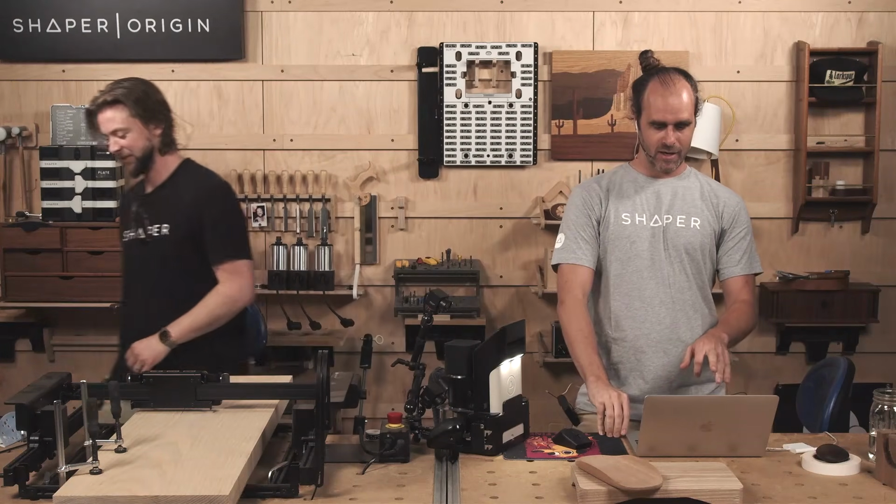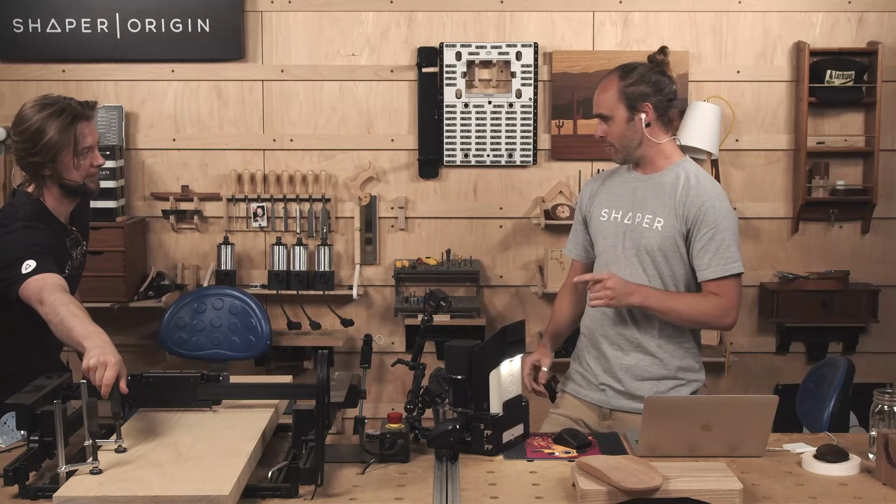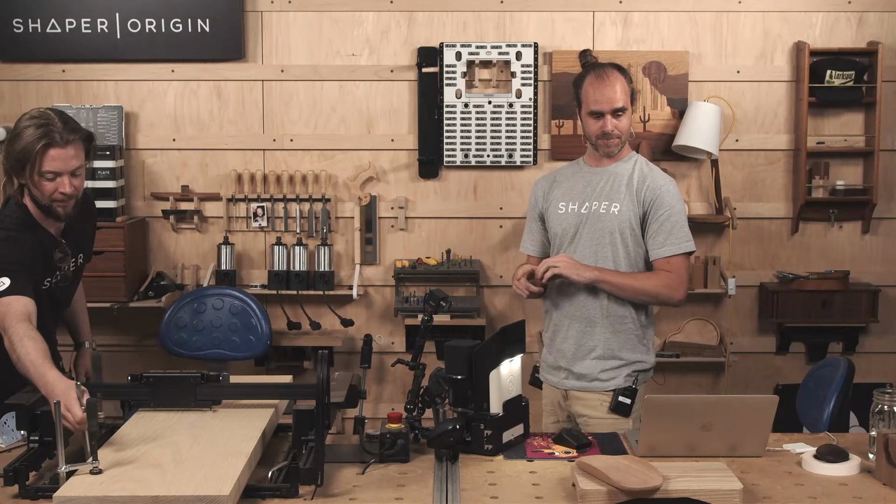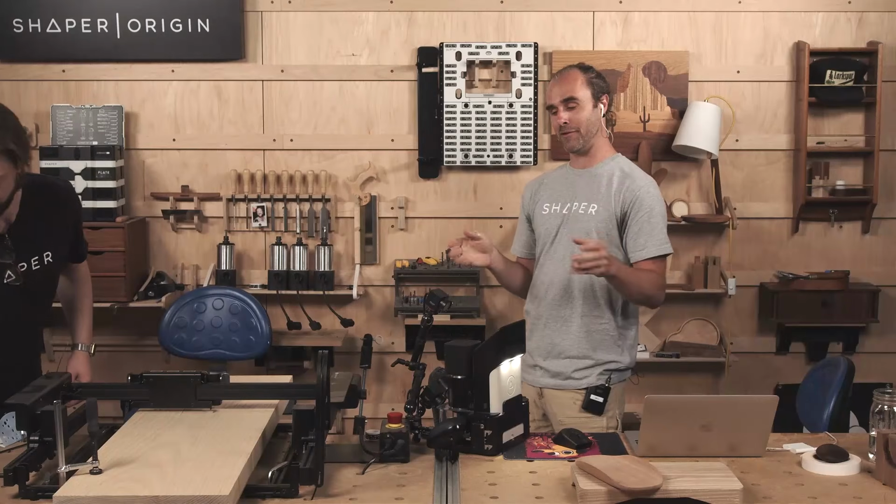Okay. The last thing we need to do, we're going to put Workstation back in this. I'm going to show you a couple little cool things with Workstation.